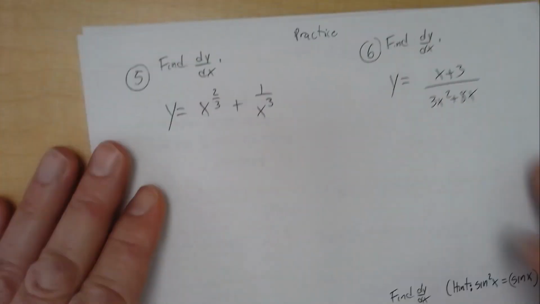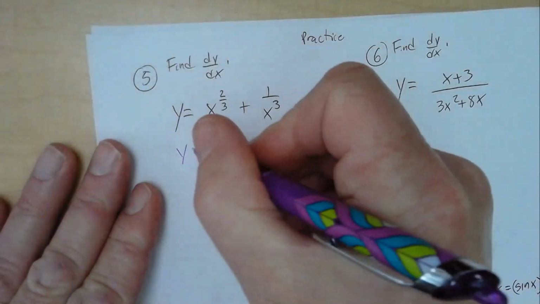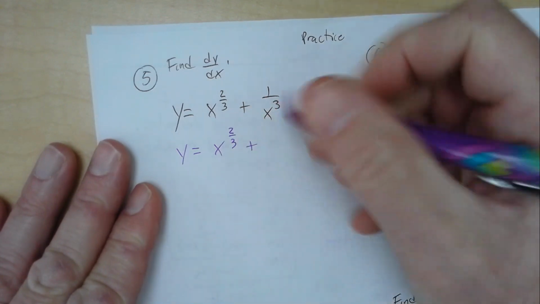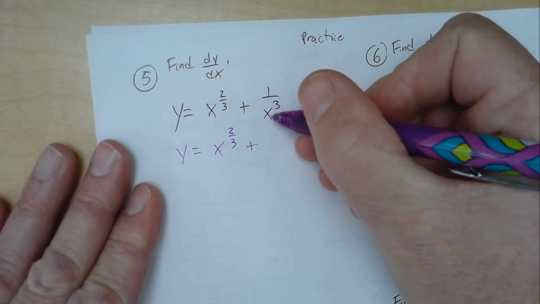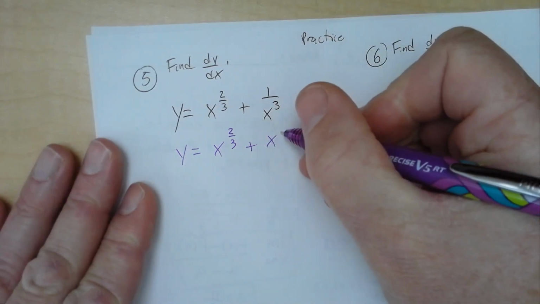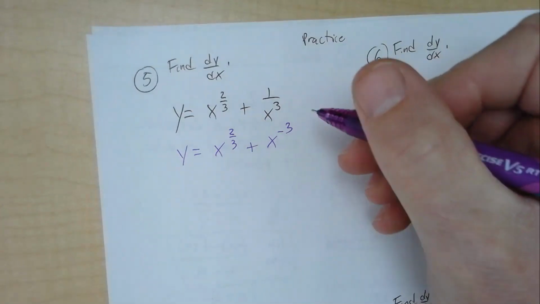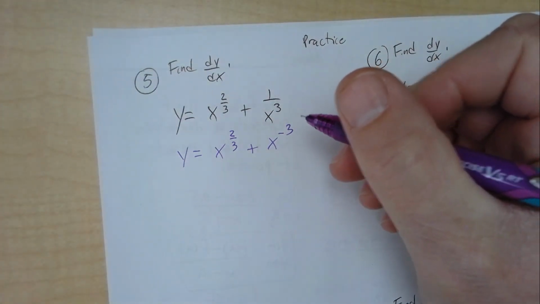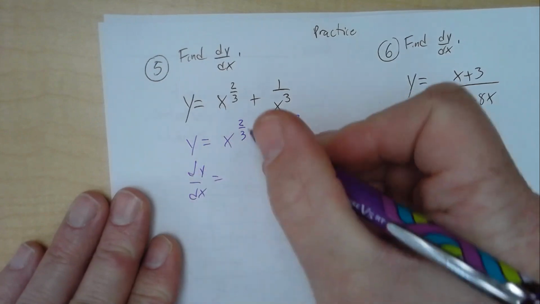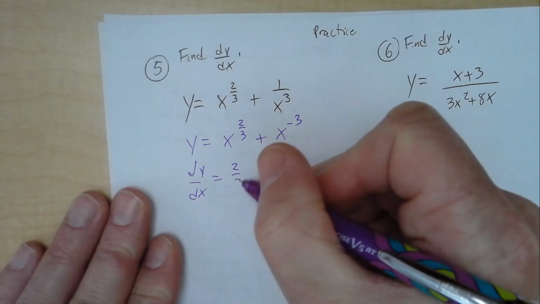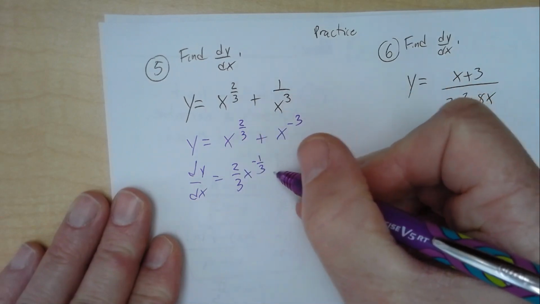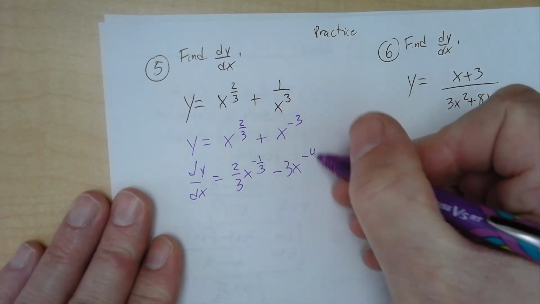Okay, now we're going to do the power rule again, but we're going to do a little pre-treatment here. Anytime I have a constant down here, I always move it to the top and avoid using the quotient rule. So I'm going to change that to -3, like so. Then dy/dx is equal to 2/3 x to the -1/3, because you subtract 1, minus 3x to the -4.